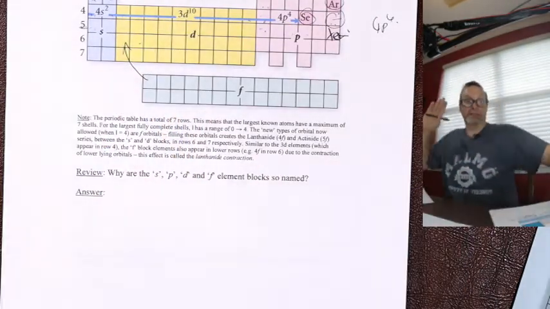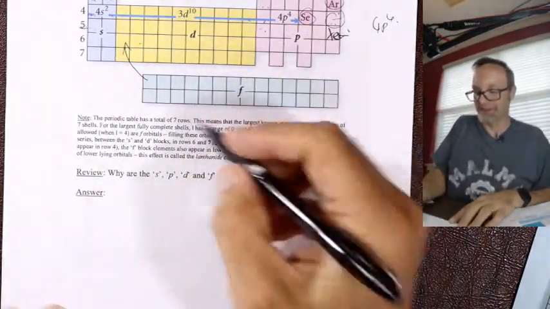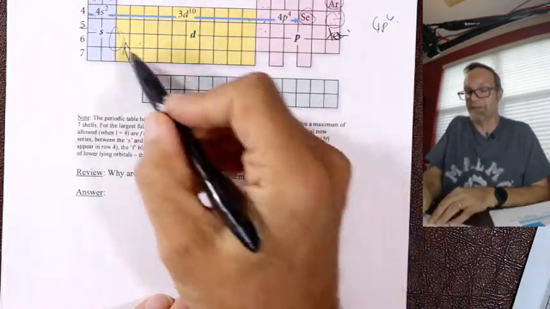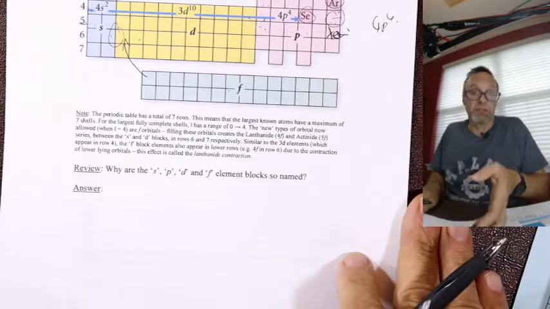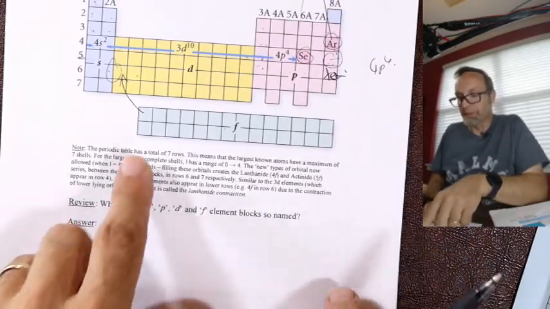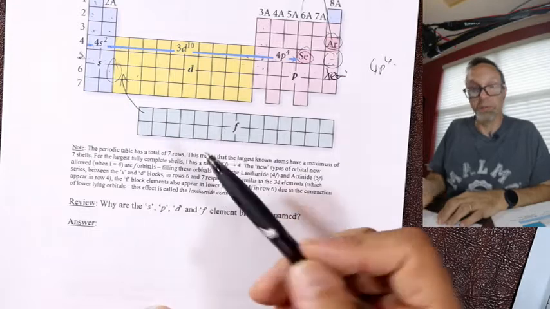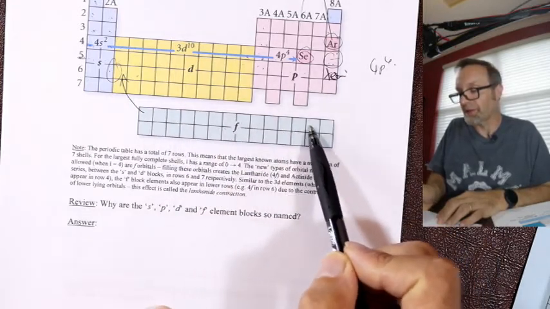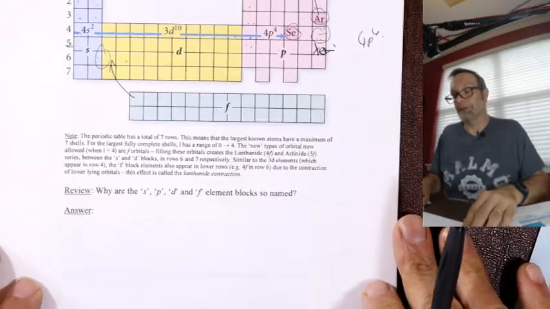The periodic table is actually much wider because this actually sits in here, but it doesn't fit on the page. It's not usually shown in periodic tables, but that would be the F block, which is two more. So 1, 2, 3, 4, 5, 6, 7, 8, 9, 10, 11, 12, 13, 14. Actually 14 wide.